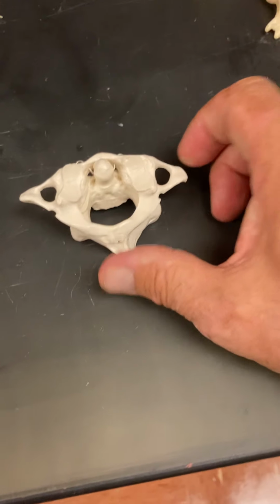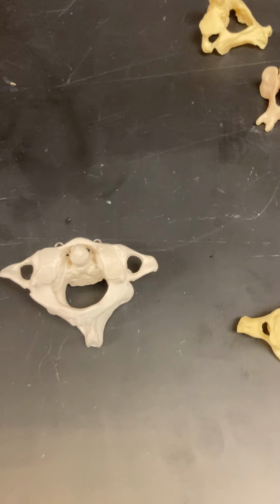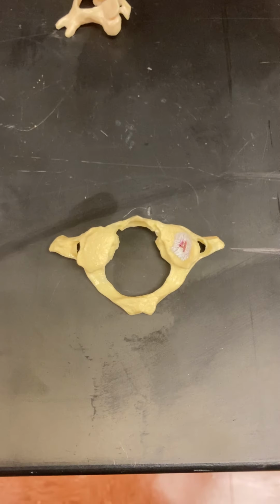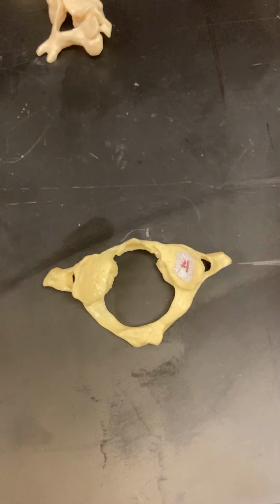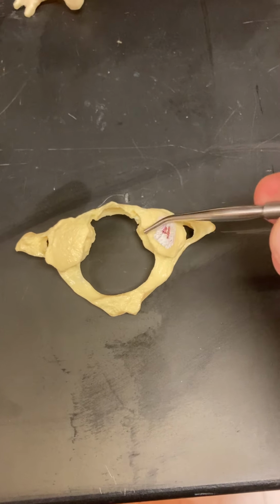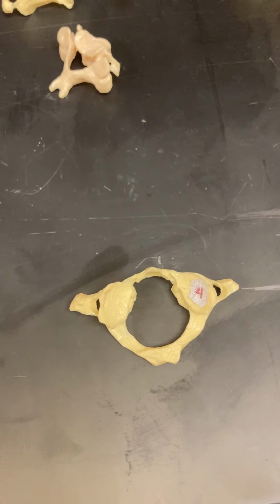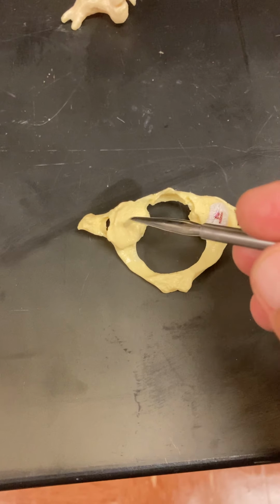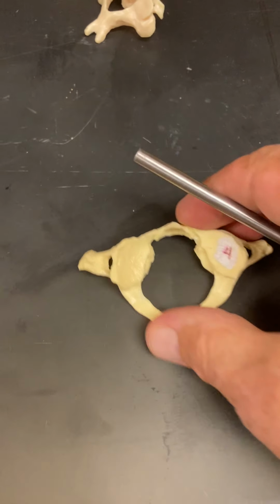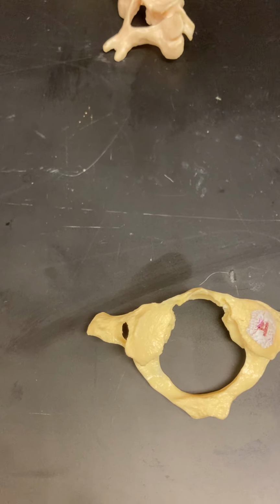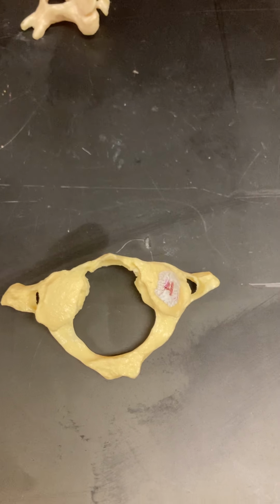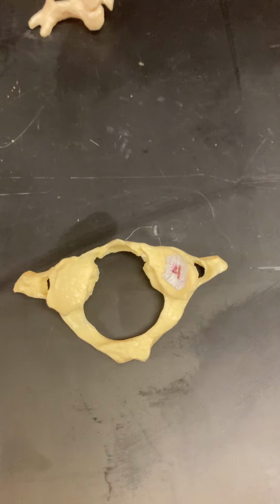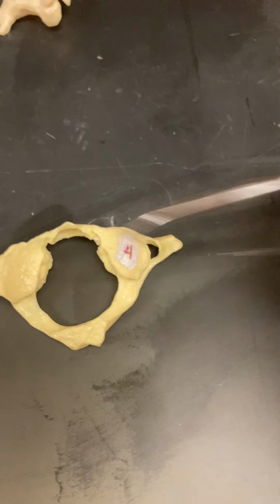Now, first of all, on C1, the skull is going to fit. So these little big indentations here, if you remember the occipital condyles of the skull, they fit right into these condyles here. Let's see if we named them at all. No, we're just calling them facets. So they're kind of deep there on this side where the skull fits in.